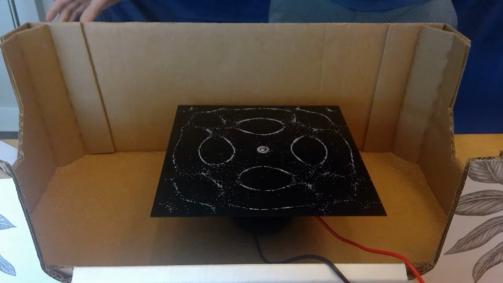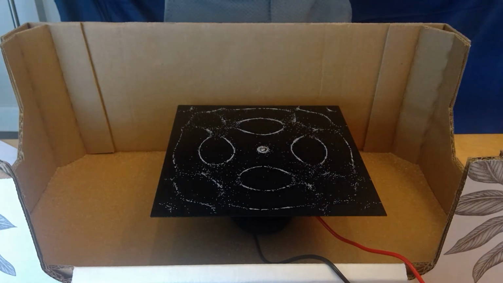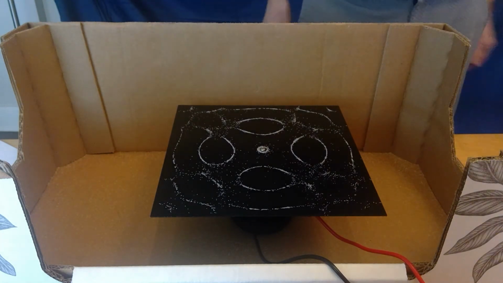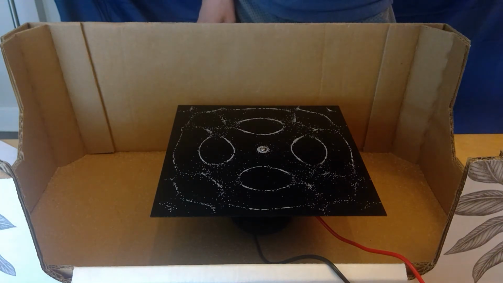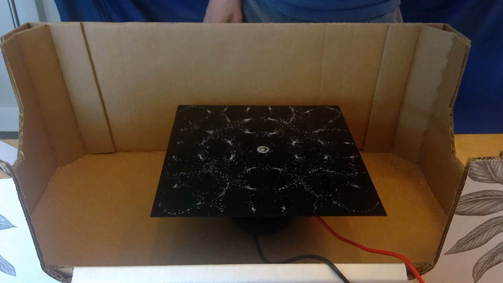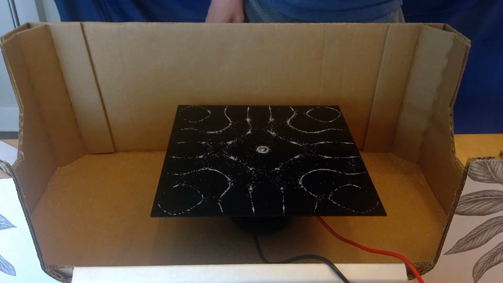There it is. Another nice pattern that forms. This one's at 1,700 hertz. And we're going to keep going. Again, the noise is a little loud. There's another one right here. And again, a whole new shape.